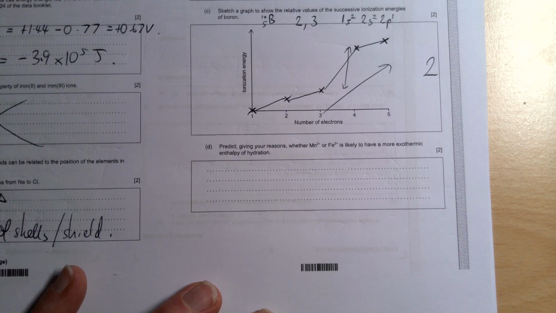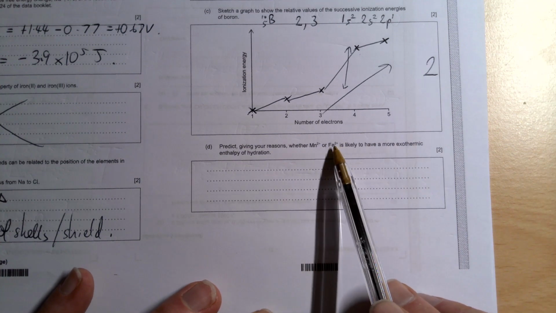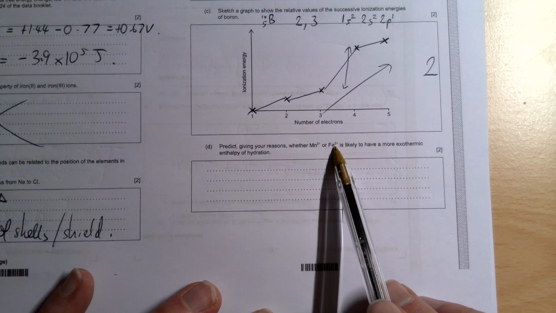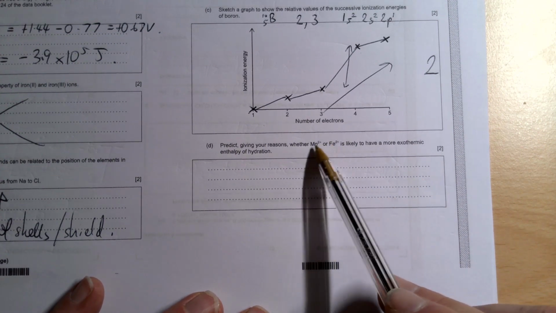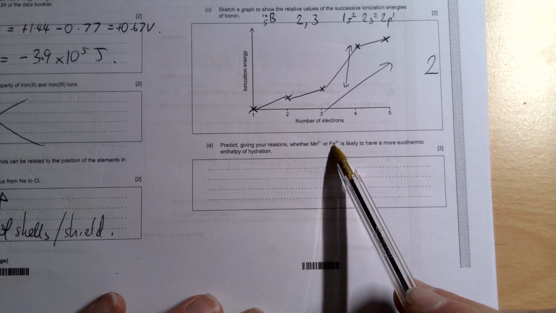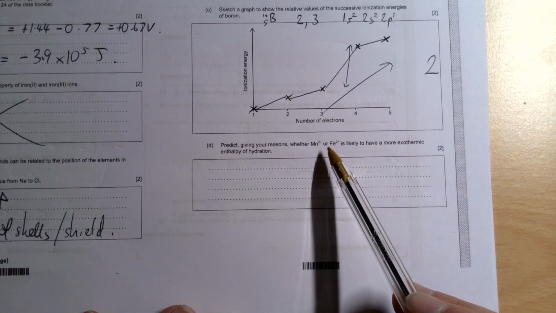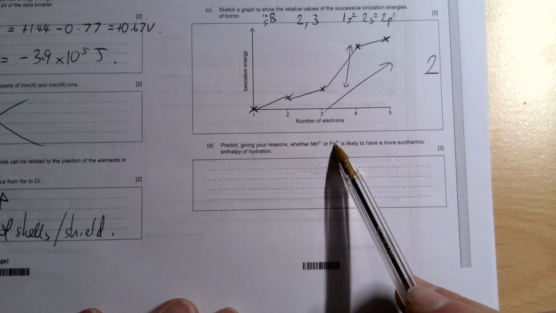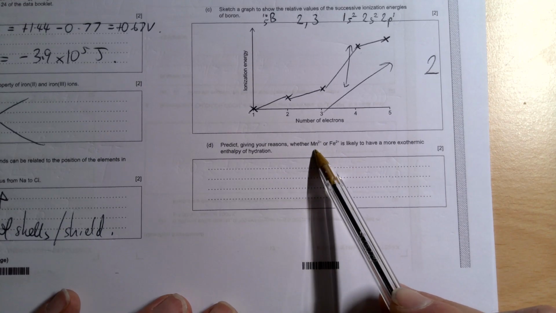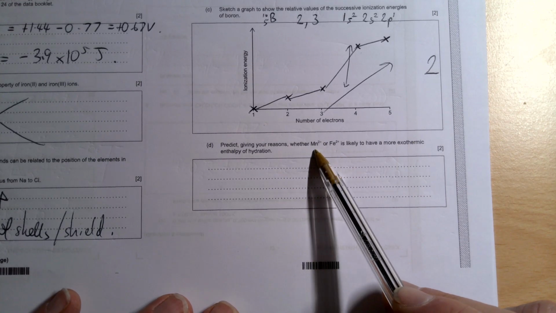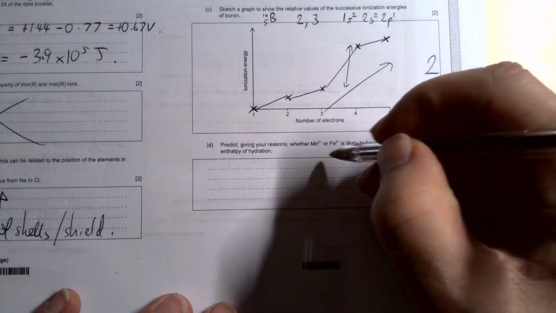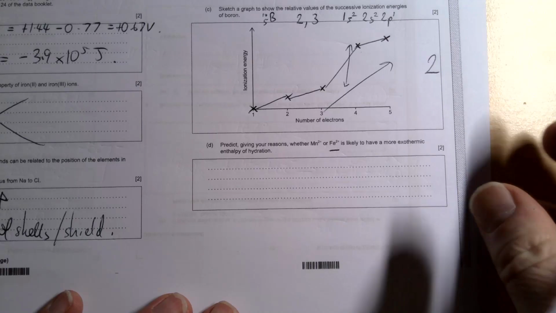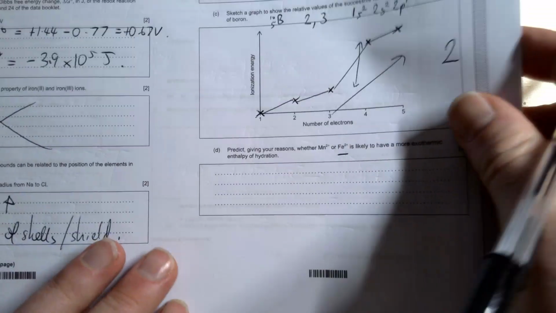But given they've both got the same charge, the strength of the interaction between them and a water molecule must be dependent, therefore, on the size, because electrostatics is all to do with either the charge or the size of things. And because iron 2 plus is smaller than Mn2 plus, for all the reasons we've talked about earlier on, there's going to be a stronger interaction. So that's got a more exothermic hydration enthalpy, but we don't need to worry about that then. At least I'm going to skip on. Is that it? That's it.